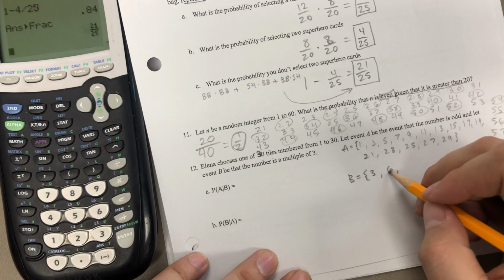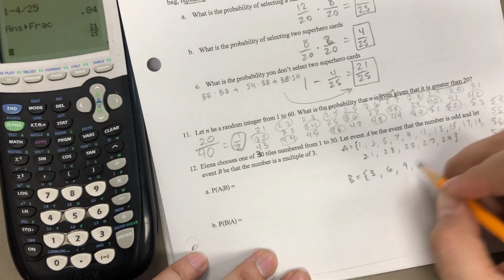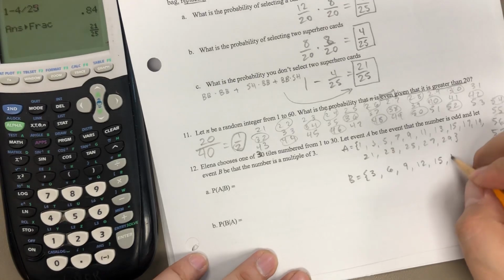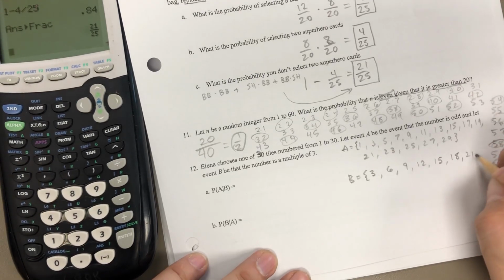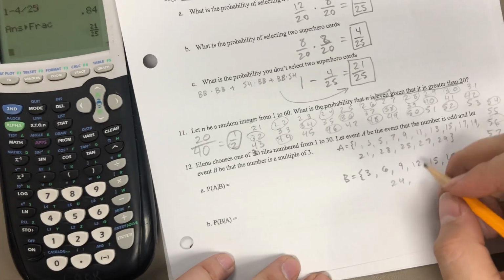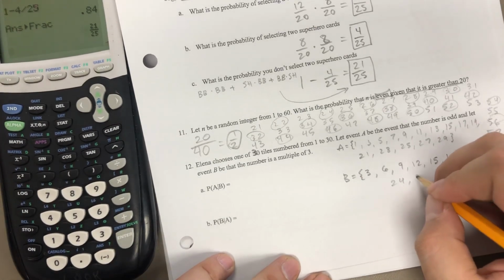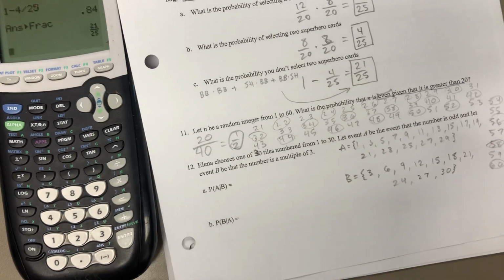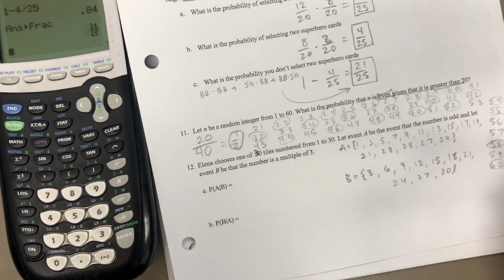3 times 3 is 9. 3 times 4 is 12. 3 times 5 is 15. 3 times 6 is 18. 3 times 7 is 21. And then 3 times 8 is 24. 3 times 9 is 27. And 3 times 10 is 30. All right, so there's all of our options for B.